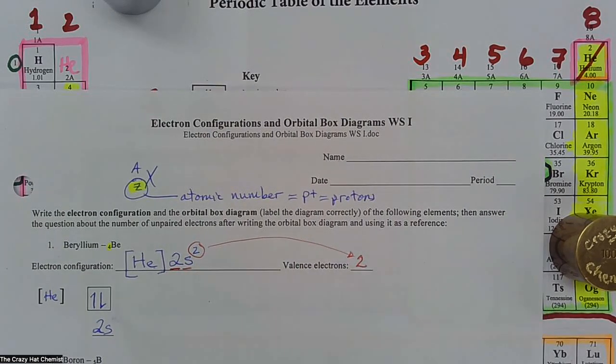Perfect. Cool. All right, so now what we need to do is the next problem. I'm going to try to move along a little bit faster so that you are able to do this along with me, but at the same time, get it and understand it.